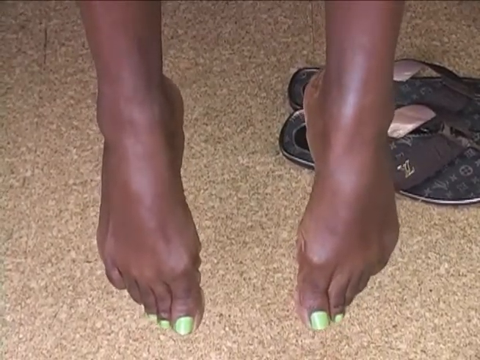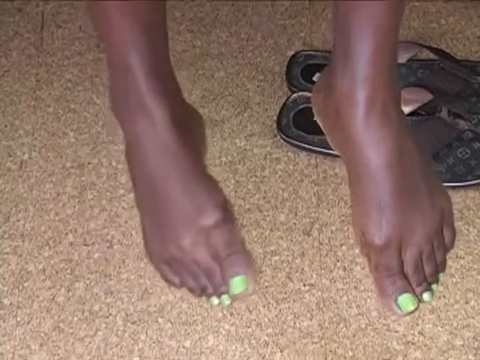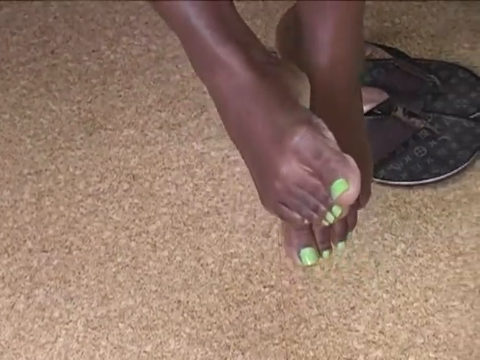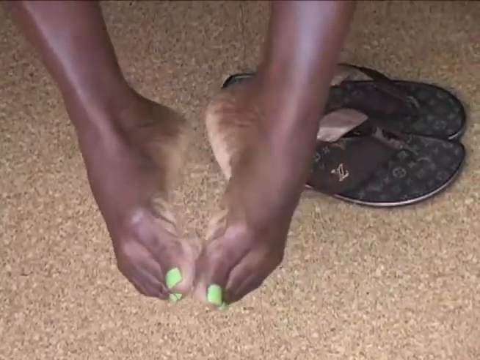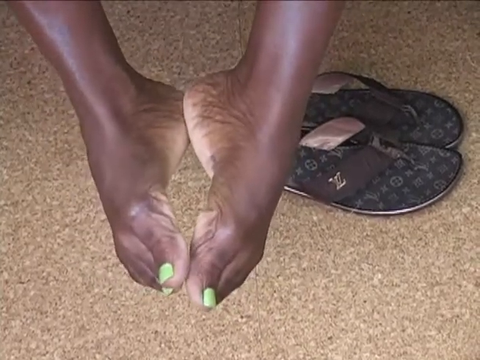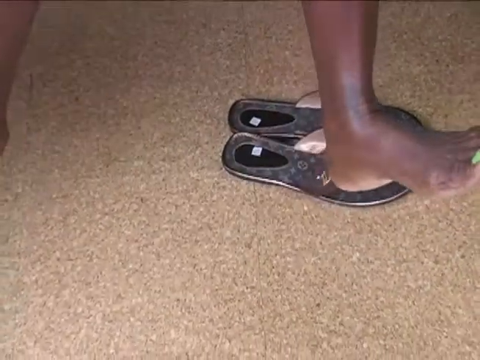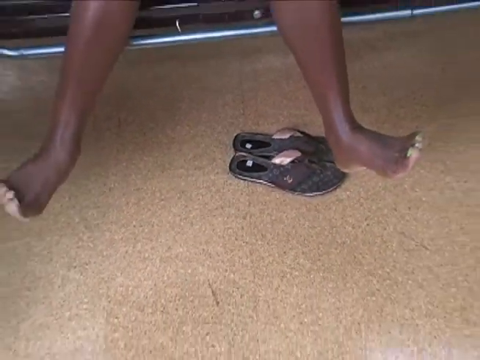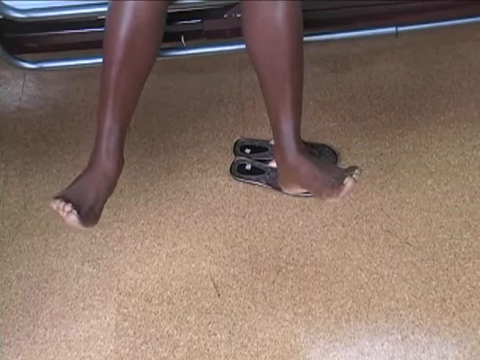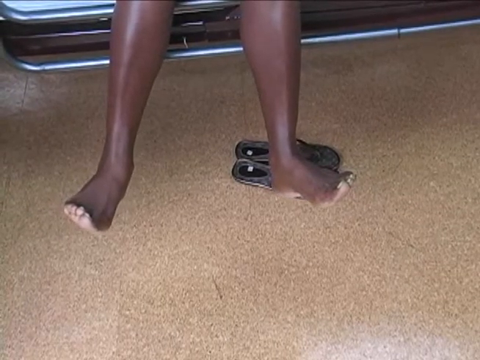Inversion and eversion of the subtalar joints. We ask the patient to twist the feet towards the median plane, allowing the soles of the feet to face each other. This is inversion and adduction. And then we ask the patient to twist the feet outwards, allowing the soles of the feet to face away from each other, which is away from the median plane. This motion represents eversion and abduction.